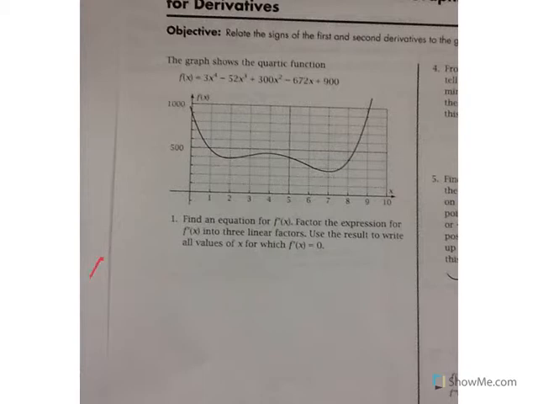I know that f prime of x is going to be equal to 12x to the third minus 156x squared plus 600x minus 672.